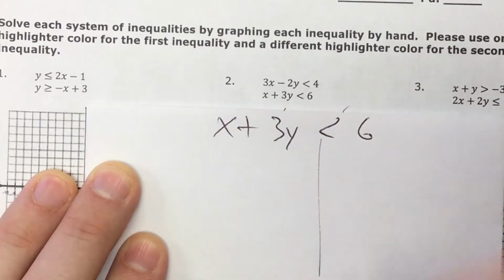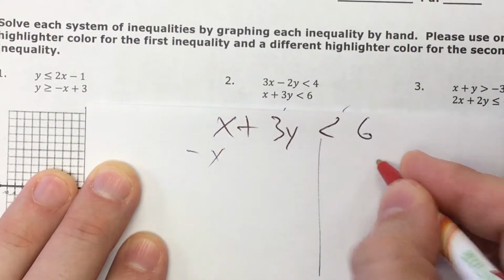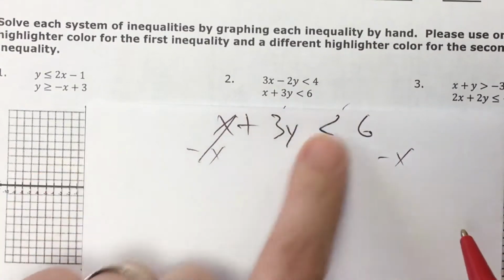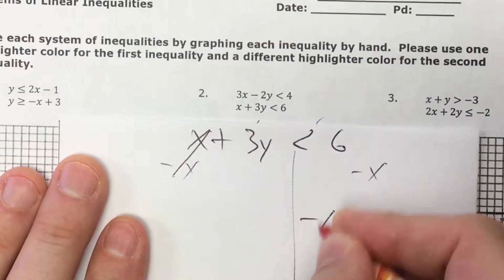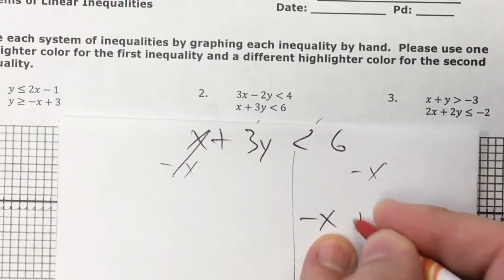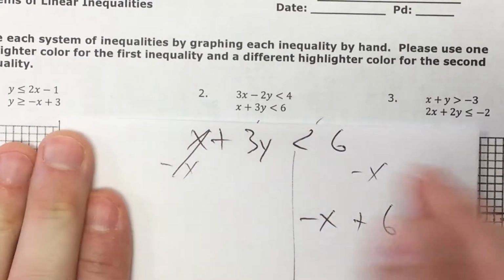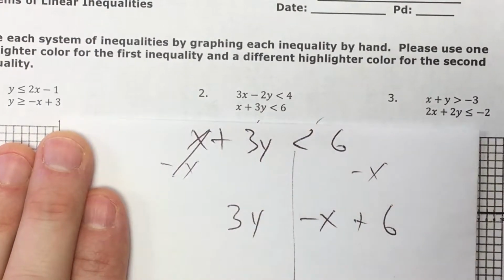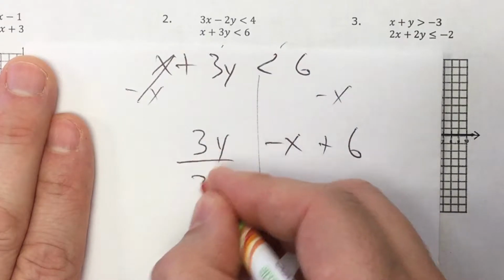Okay, again, we need y by itself, so I'm going to do minus x, minus x. These are not like terms. I want to put this x first. Okay, that's just my preference. Okay, I'm dividing everything by 3.